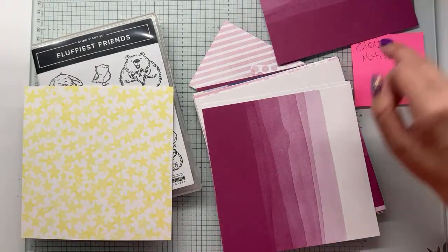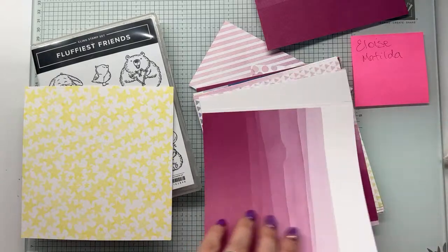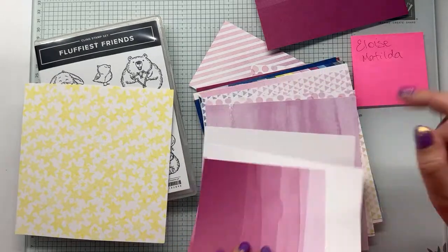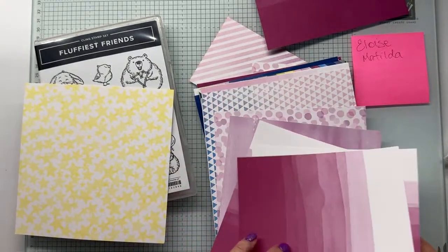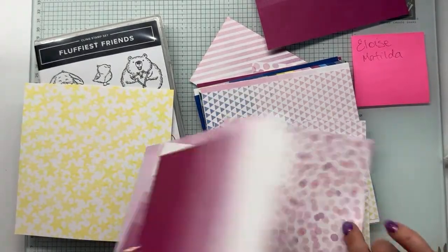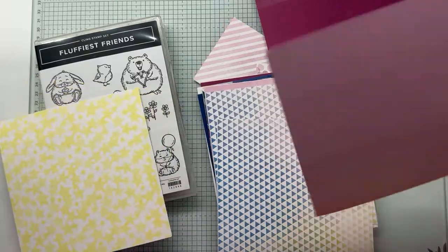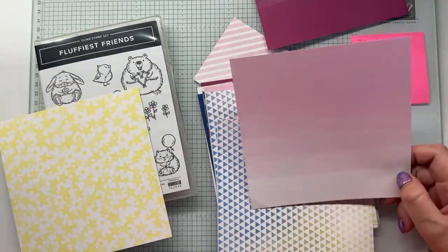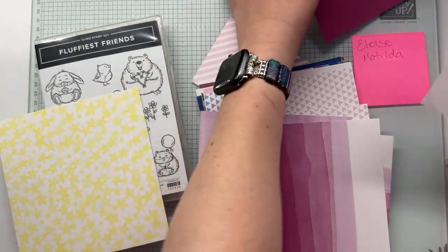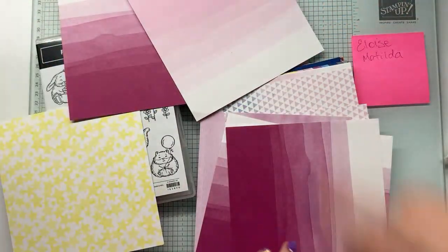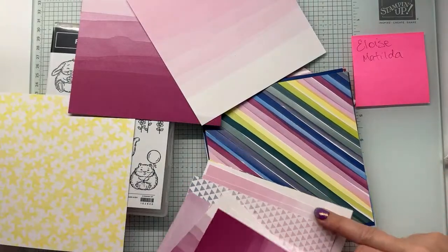Because of the spelling of Eloise's name, I'm pretty sure we need to do a landscape card just to fit in all the letters. Oh, see, we could use a soft pink. Soft or dark? I'll just keep flipping through here.